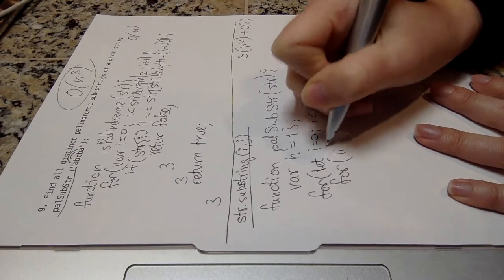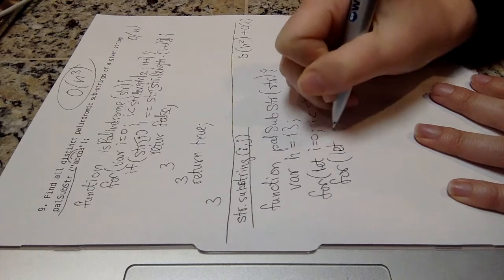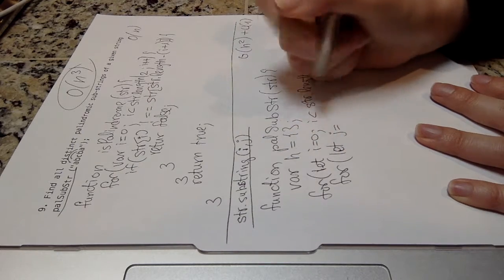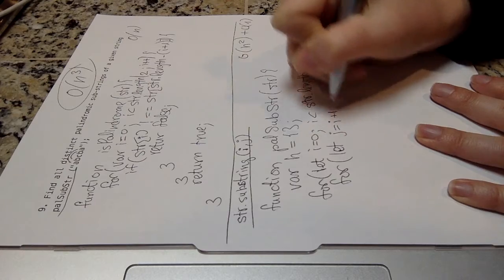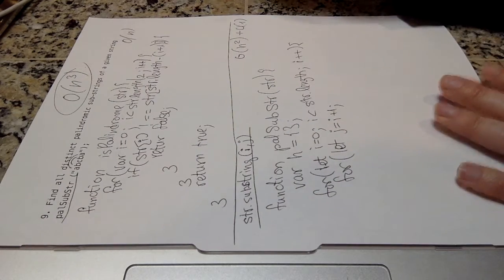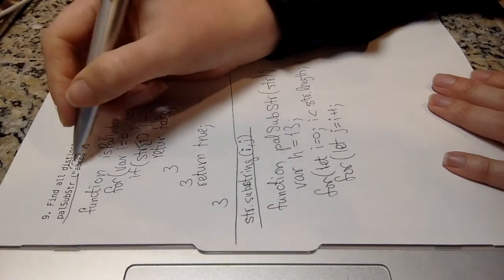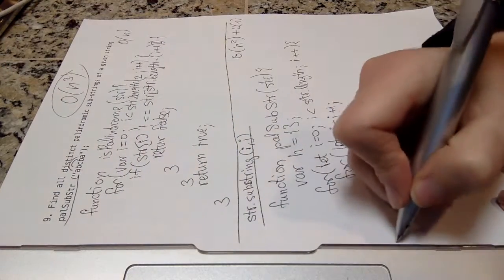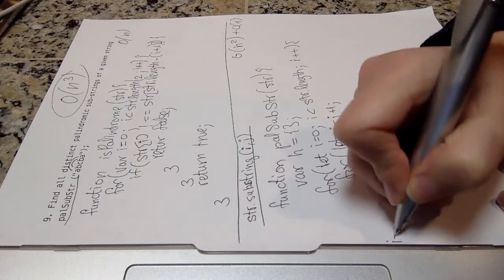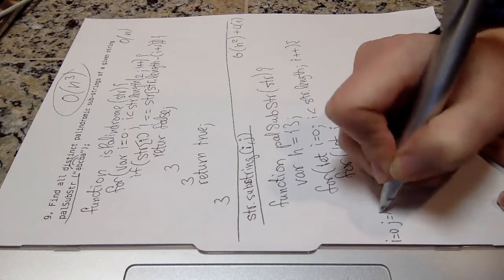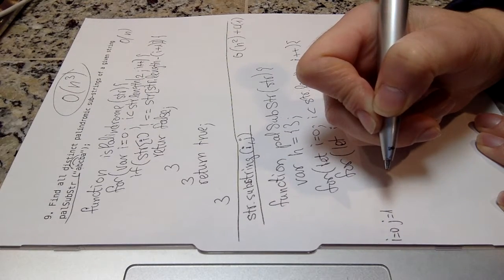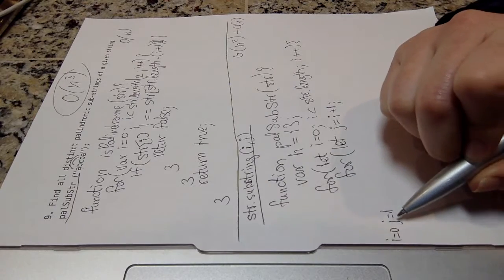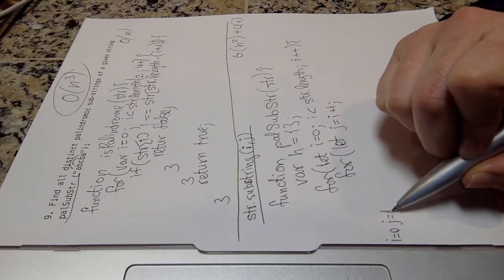So I will declare my j, but j will start at i plus 1. So basically, if I have a, b, c, b, a, and then I have i 0, j 1, so this will be my start index and end index.